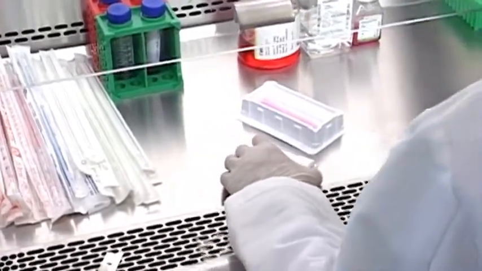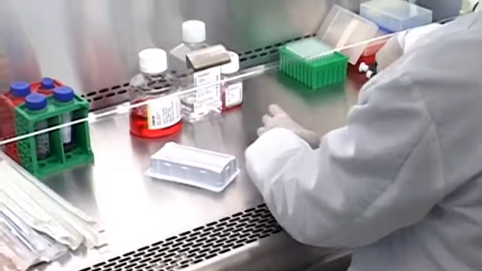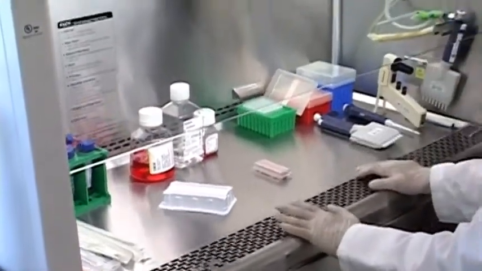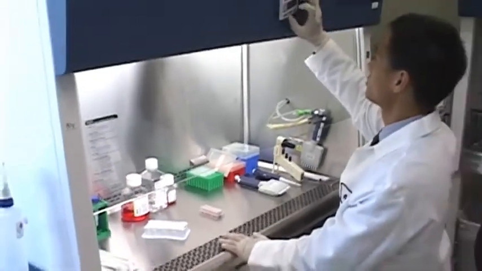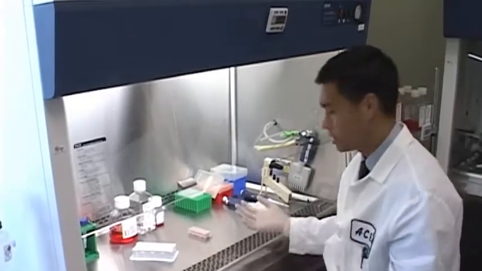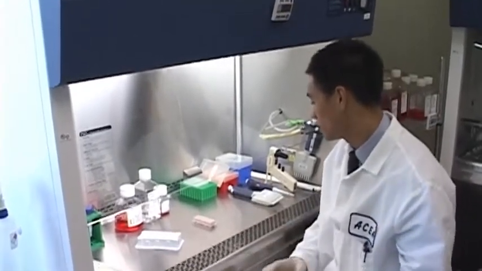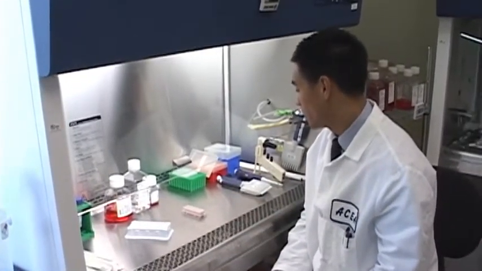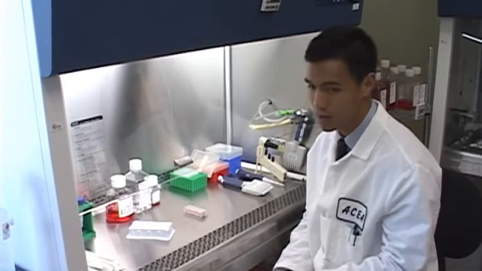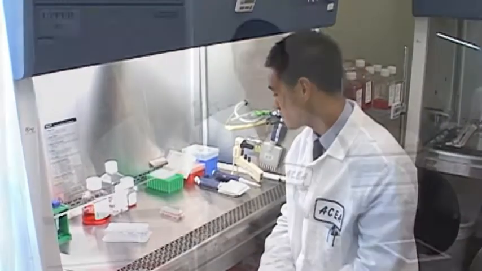And that's it. And so from here, we'll leave this plate at room temperature underneath the tissue culture hood for 30 minutes. This is just to ensure homogeneous cell seeding at the bottom of the plate. And after that 30 minutes incubation, we'll put it back onto the station and we'll monitor it overnight for growth. And after overnight incubation, we'll add our compounds.